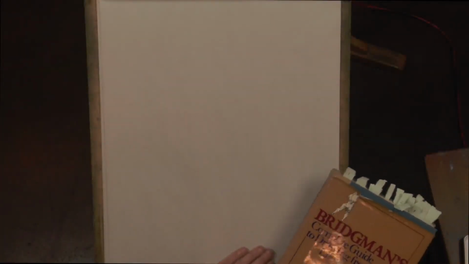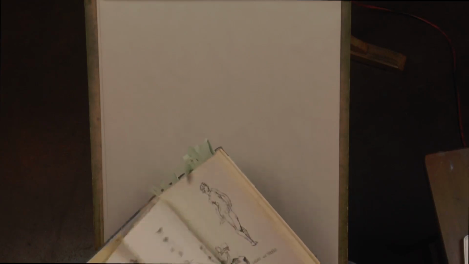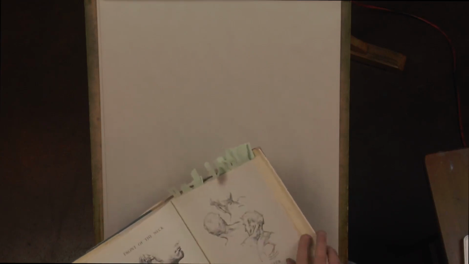All right, everyone, welcome to week 4 of Bridgman Anatomy. This week we're going to be starting on legs. So we're going to start with the skeleton of the legs. So let's quickly go through the pages that I would like to see you study here.